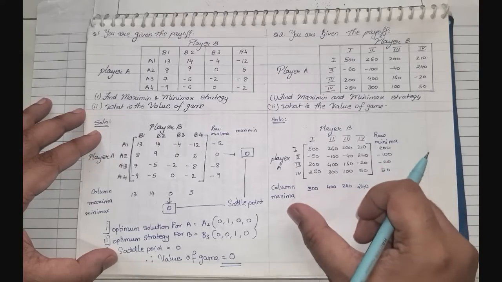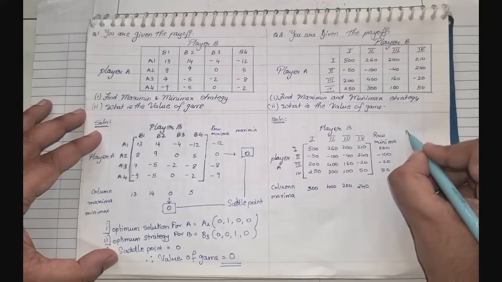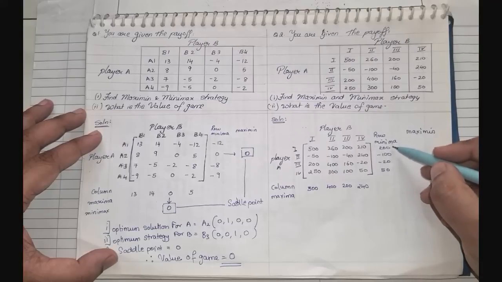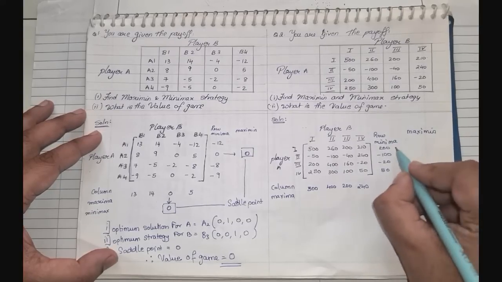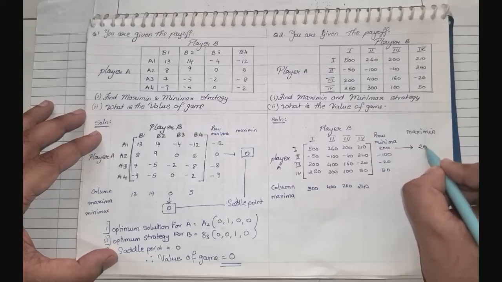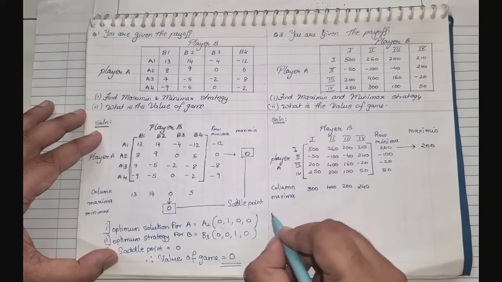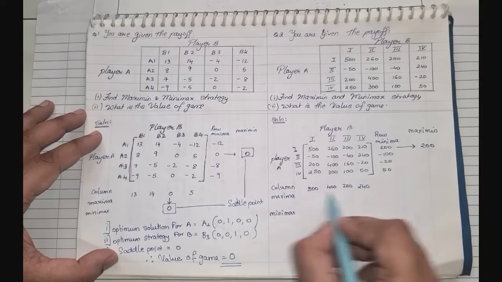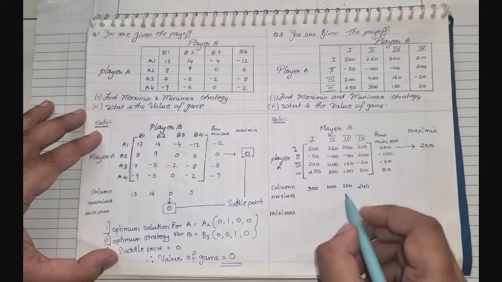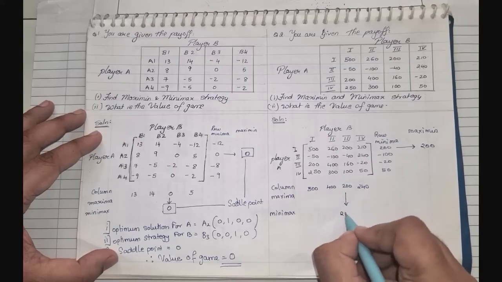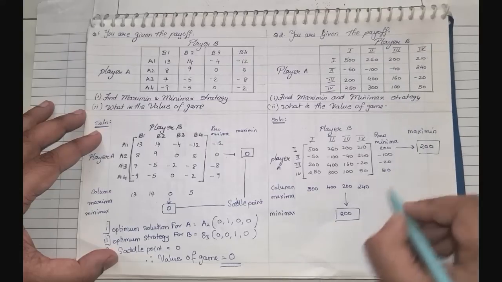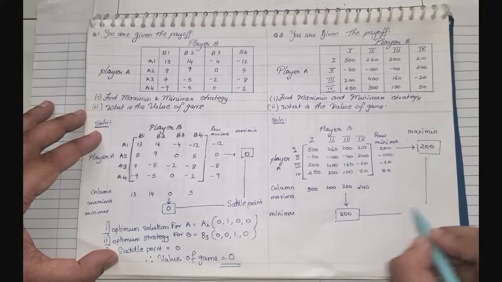Row minima, column maxima. Next, we need to find maximum. From row minima, the highest value is 200. So I've noted down this as 200. From column maxima, on that line we'll have to find the minimax. From the maximum, the minimum value is 200. Okay, so this 200 and this 200, they both match. This is nothing but our saddle point.